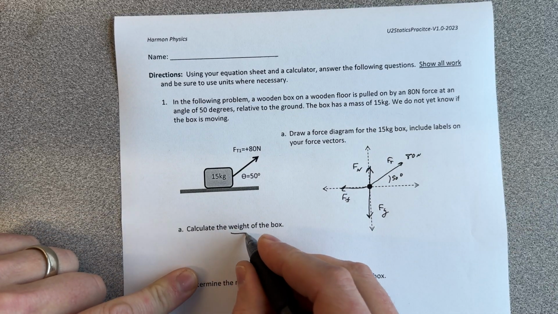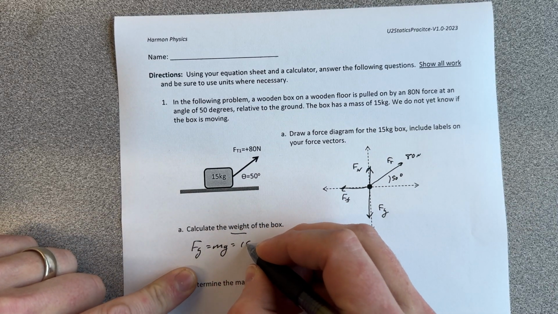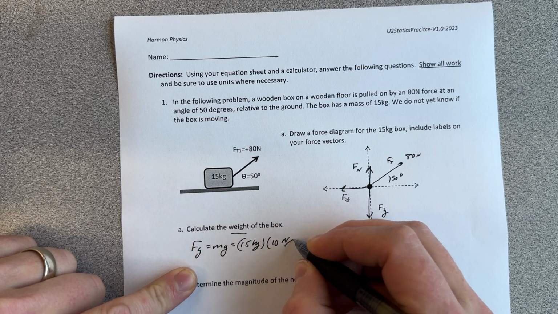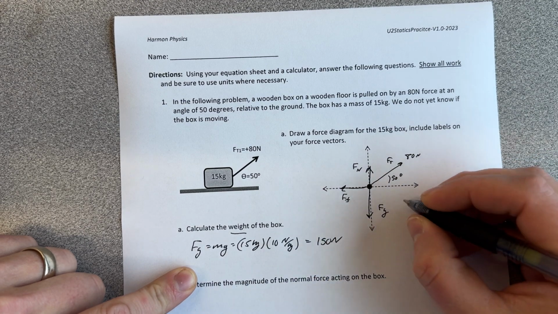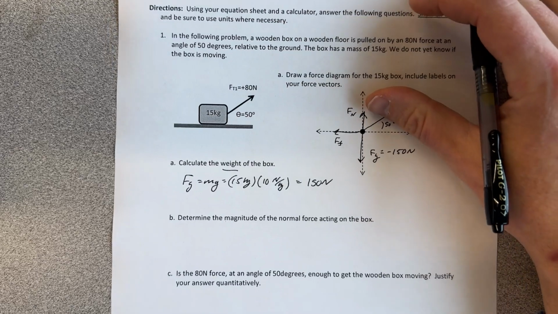So the weight of the box, that's just Fg. Fg equals mg, so 15 kilograms times about 10 newtons per kilogram. It's about 150 newtons. So that would be negative 150, force of gravity.